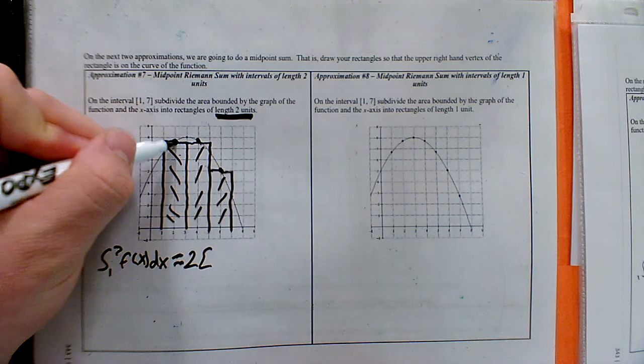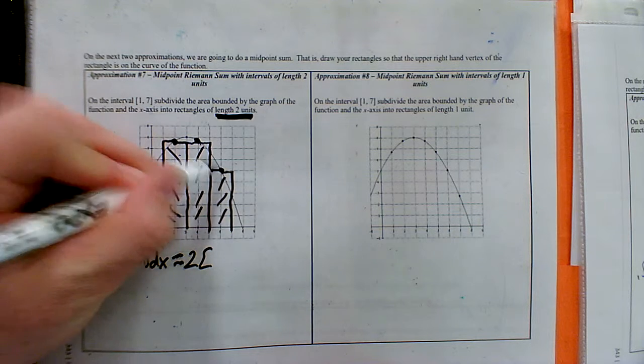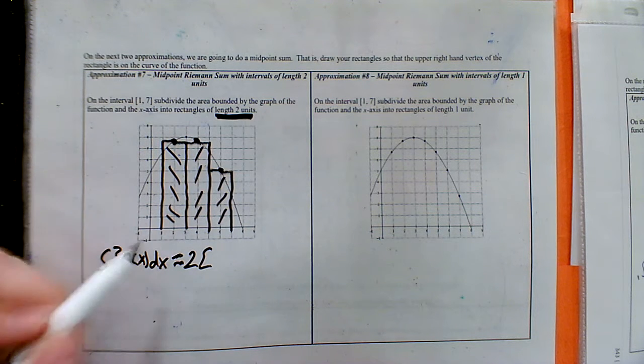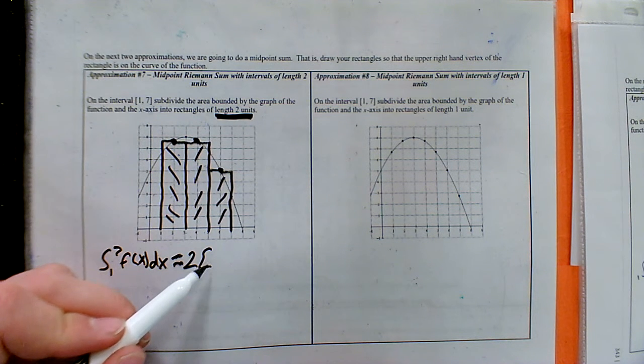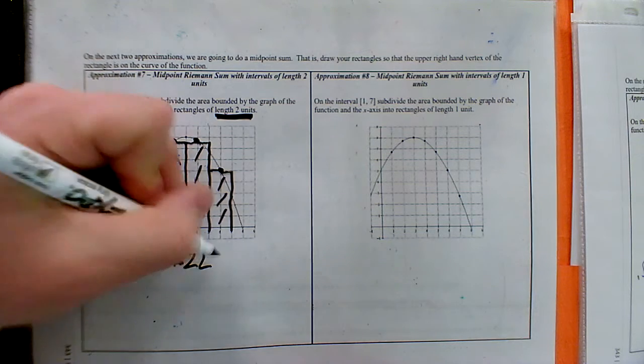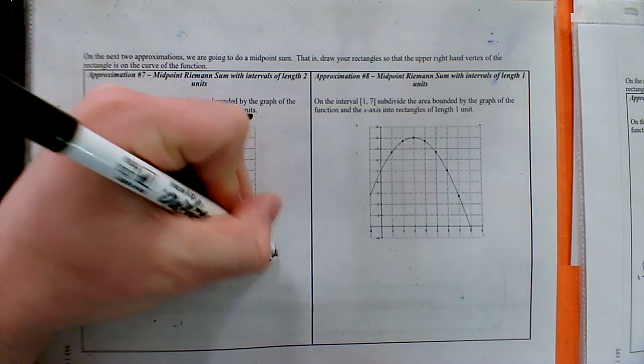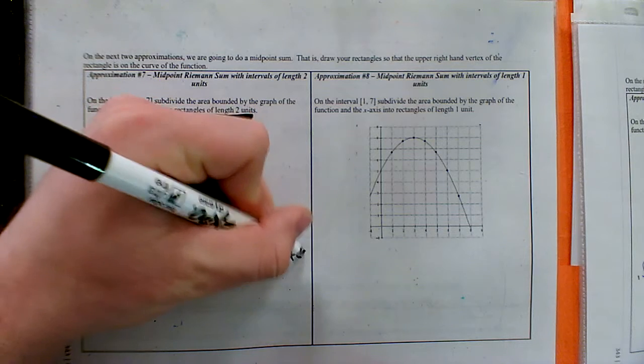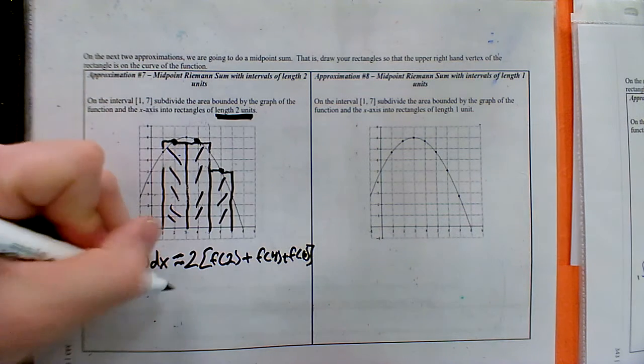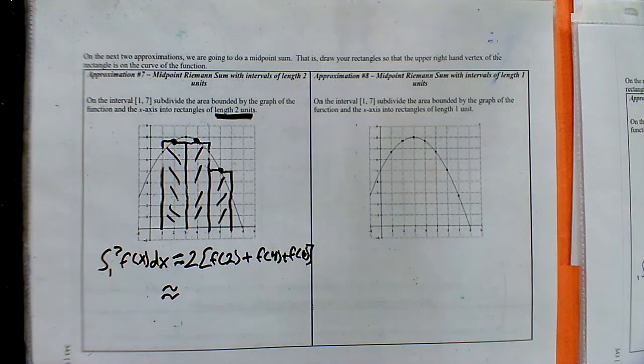So again, everywhere your point is on the curve, that's the value that you're calculating. So what's the first value of f that I'm calculating? F of what? Yes, f of 2 plus f of 4 plus f of 6. Go ahead and calculate that one. F of 2 plus f of 4 plus f of 6 multiplied by 2. Again, you may have to look back for that function.